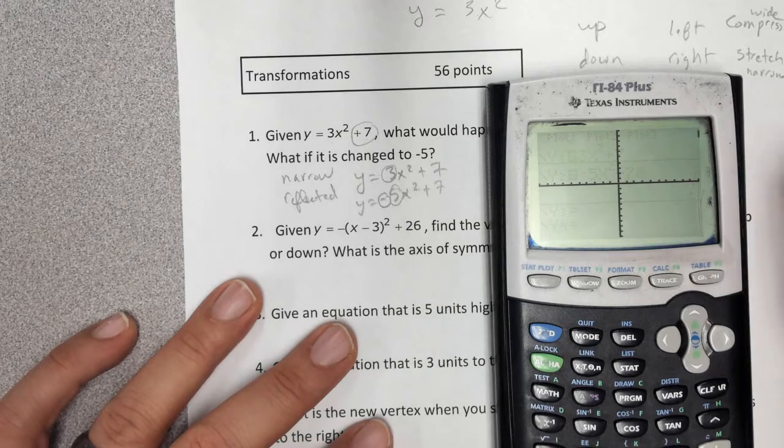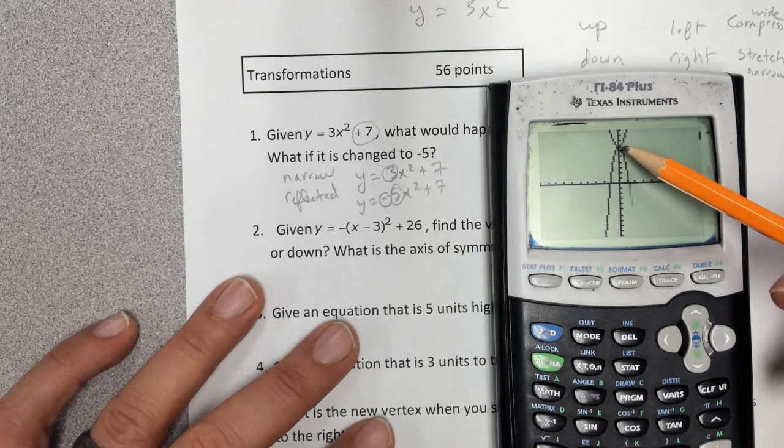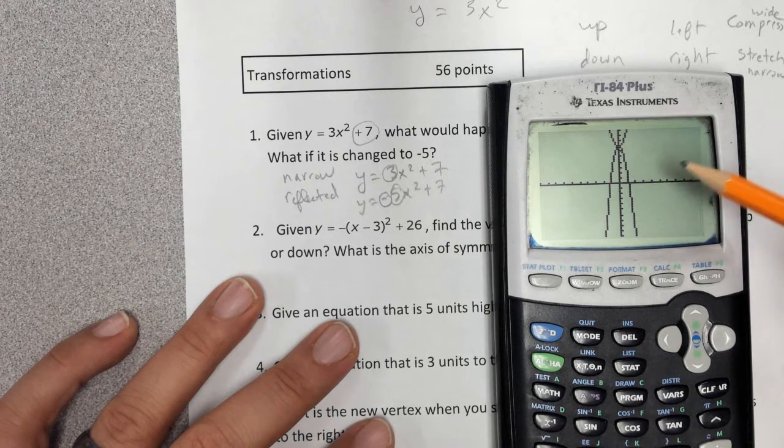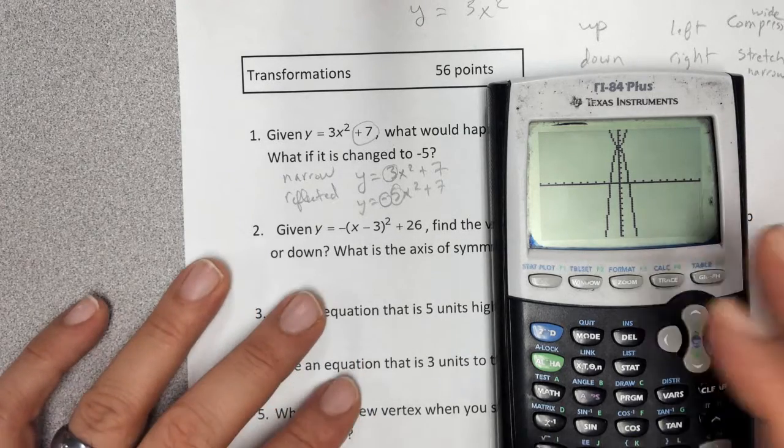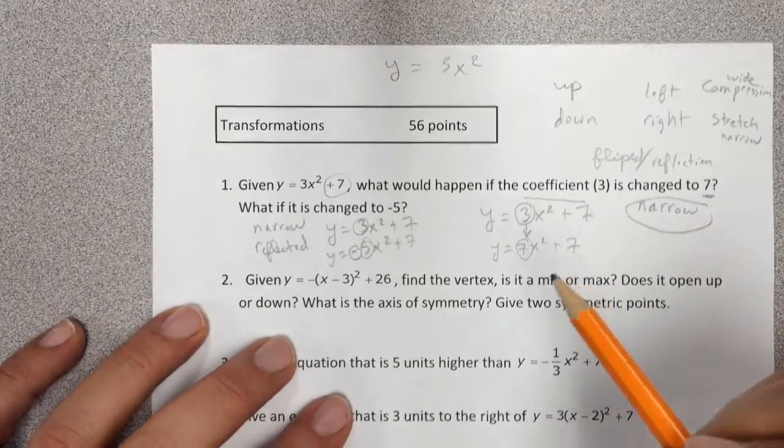And here they go. Alright, here's the first one. As you notice, the second one is skinnier and is flipped. Now, it's kind of hard to tell that it's skinnier because it's been moved under it, but if they were flipped in front of each other, you could tell it's skinnier. So this is why we both need the calculator and the rules.